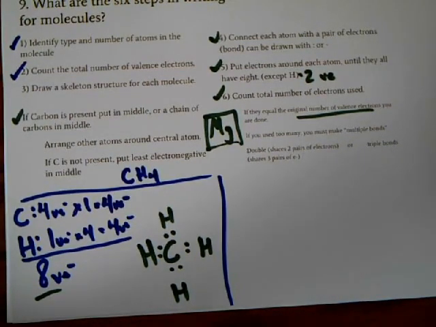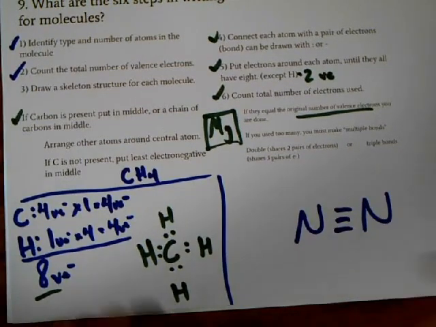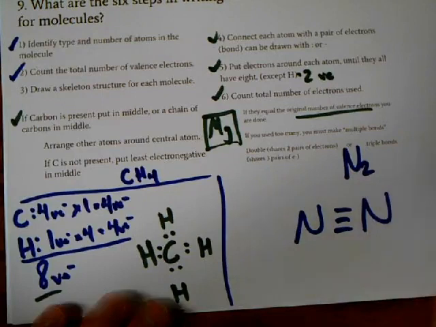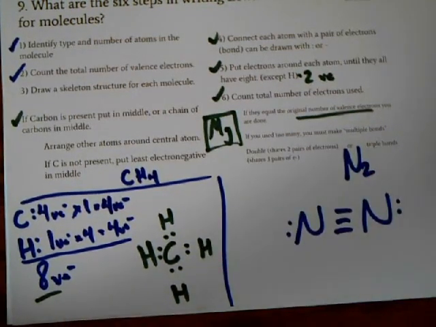All I'm going to show you right now is the final version of that, which is going to look like this, where N2 is going to have a triple bond between them, and each one is going to have 2 extra dots on the outside. We'll get more into that with note card number 10.